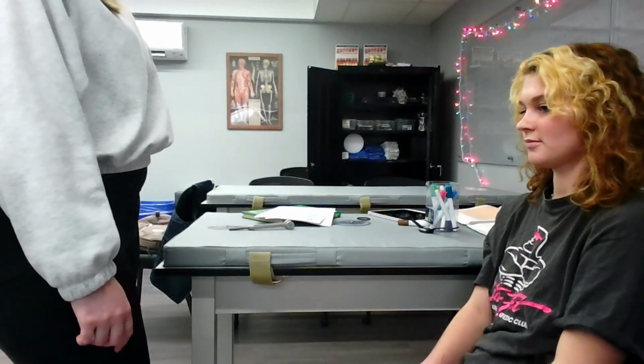The last muscle is the adductor pollicis. This is, what's it called? Intrinsic. That's the word. It is an intrinsic muscle.